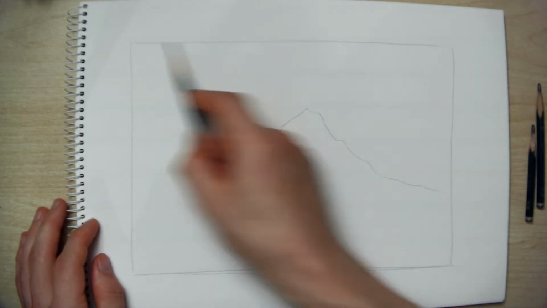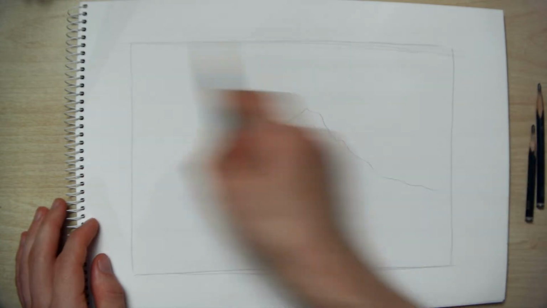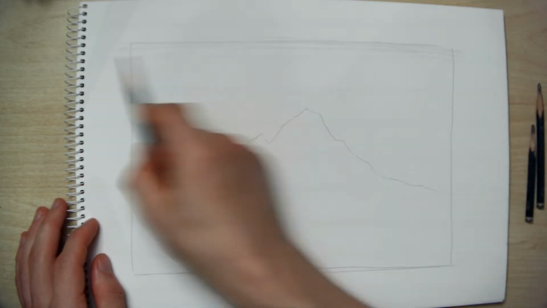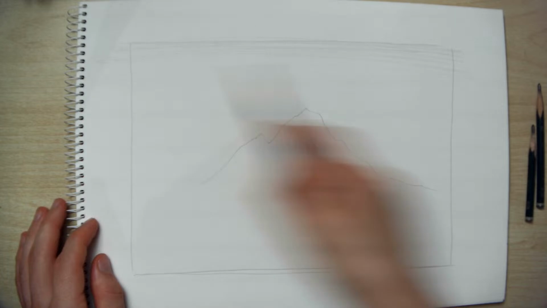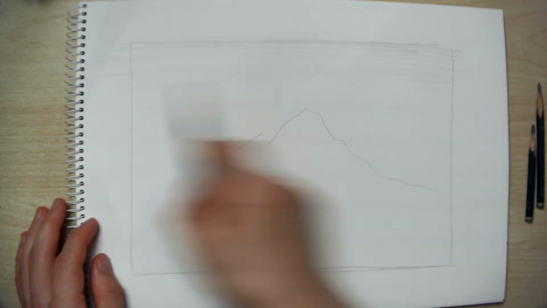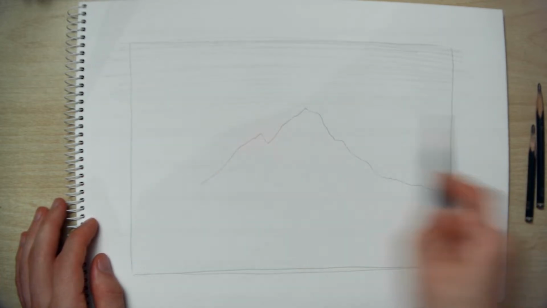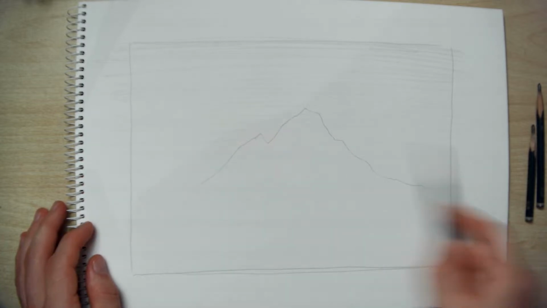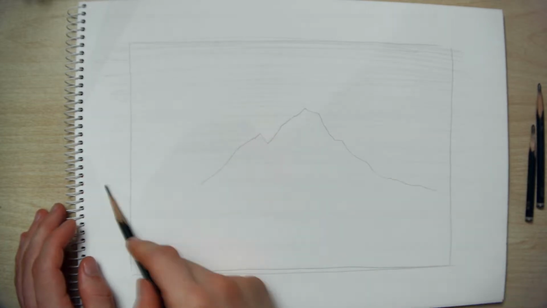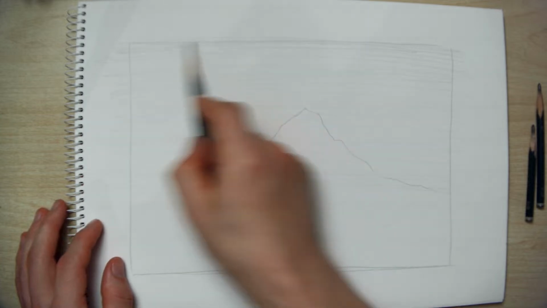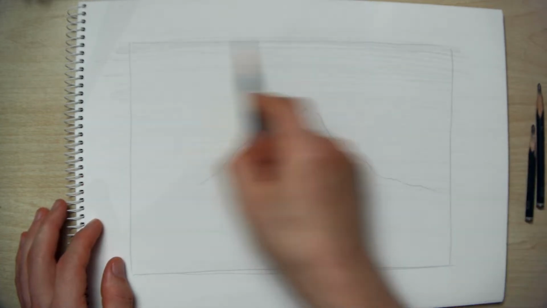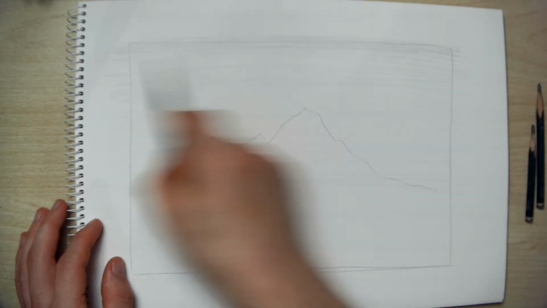And because I didn't draw a horizon line, I guess I forgot to draw in the sky. So let's go ahead and do that right now. Down to the base of the mountain, just give it a light gray for the sky.